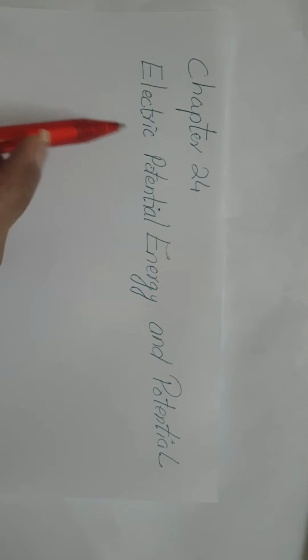Today we will start chapter number 24, which is about electrical potential, energy and potential. In our previous lectures, we studied about electric charge, electric field, force of attraction and repulsion, Coulomb's law and Gauss's law, and various symmetry problems were solved for electric field by applying these laws. This chapter also adds more information to your existing knowledge. We will focus on energy associated with electrical interactions.